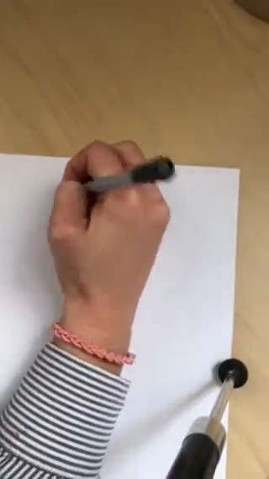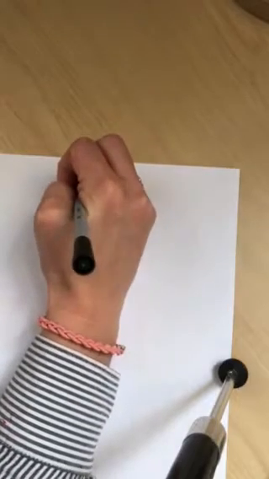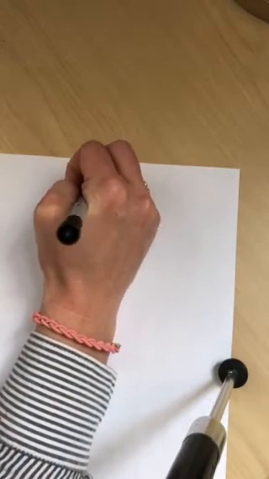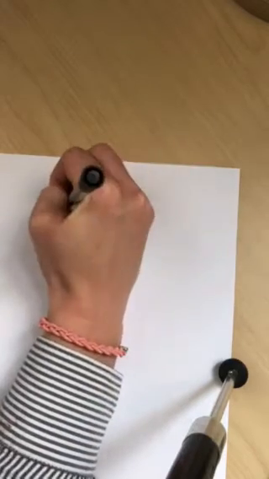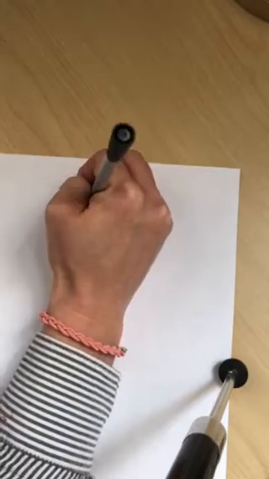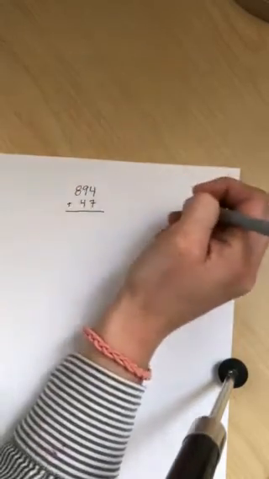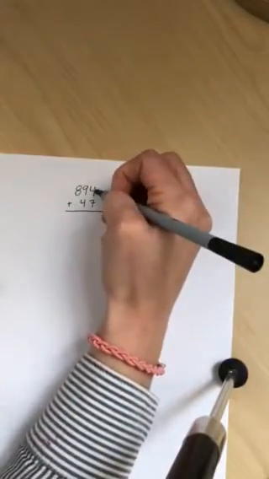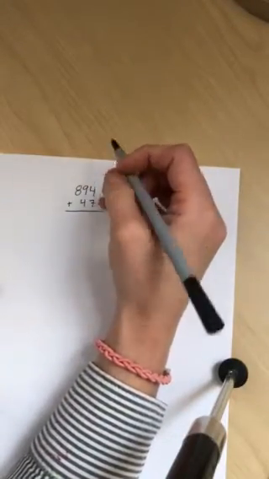Alright, so today we are talking about alternative algorithms for addition. It turns out that both of these algorithms are actually valid, and we're going to solve this one here, 894 plus 47. We're going to use the expanded version and figure out why it works. So I'm just going to walk through it.